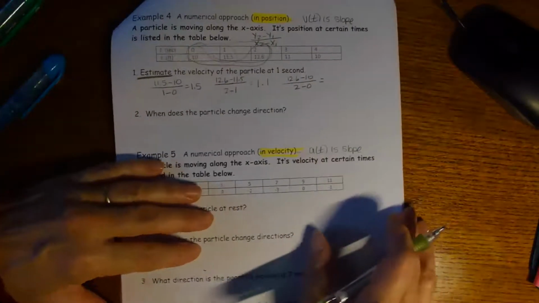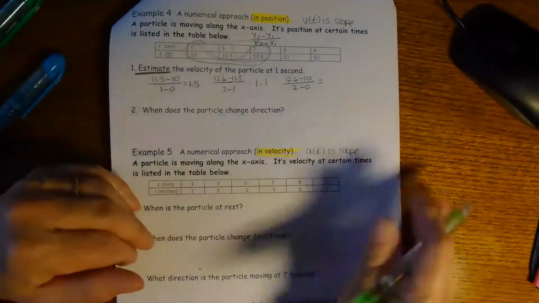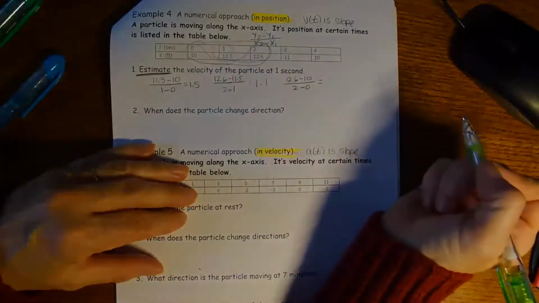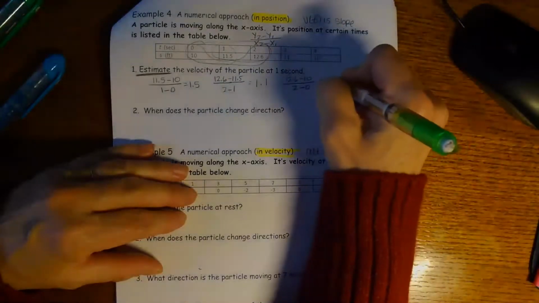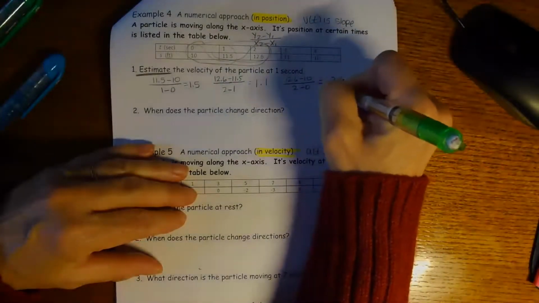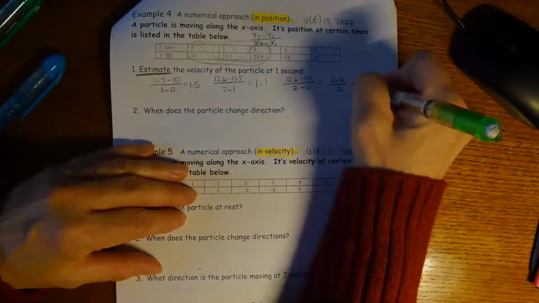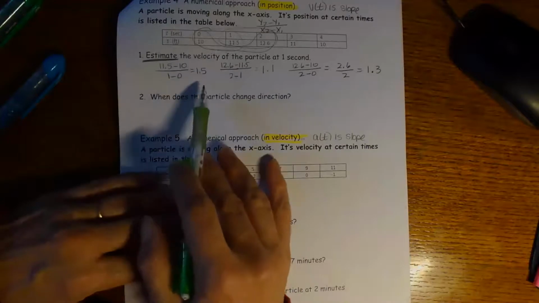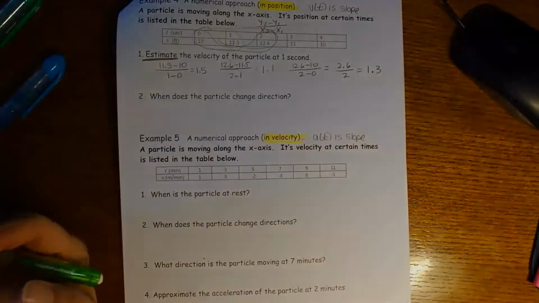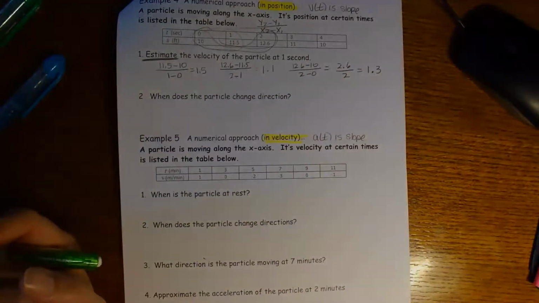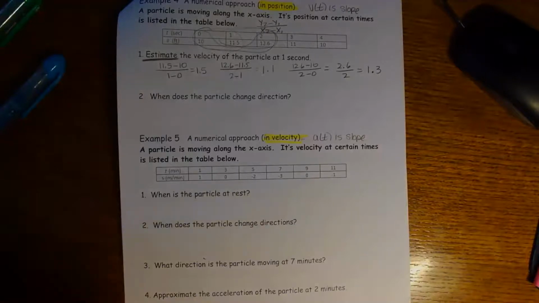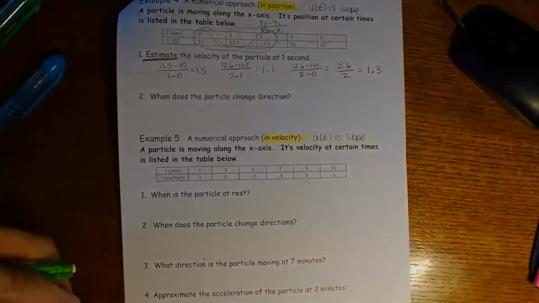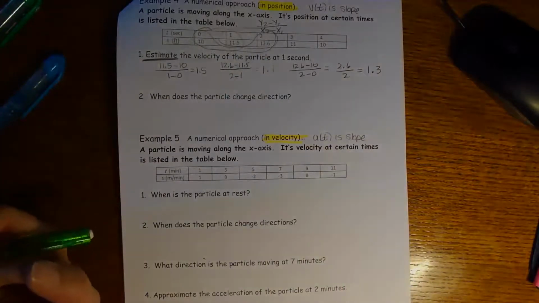That's okay. You could switch them, but you'd have to do both. This one is what? What's 12.6 minus 10? 2.6 over 2, which is what? So estimate the velocity. Would any one of these answers be okay? Are they all good? They're all good. Your thing to remember, if you're looking at a table and you need the slope, you have to choose 2 points and find the slope, right?